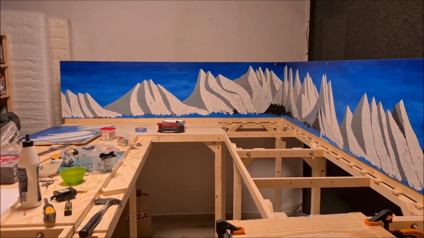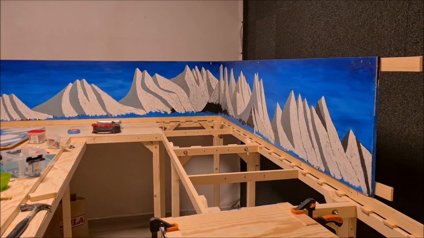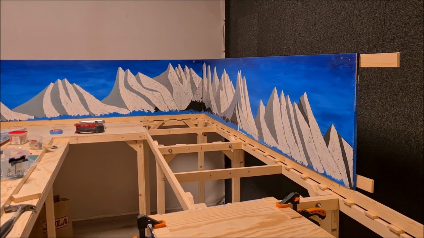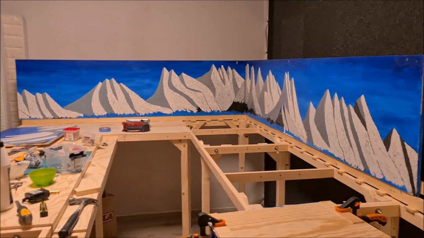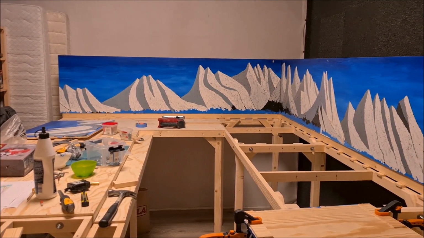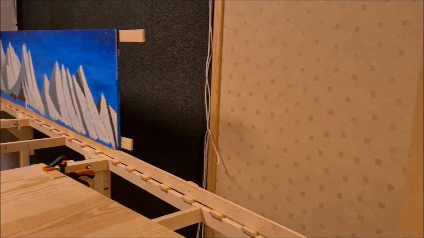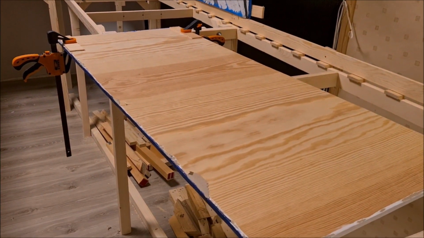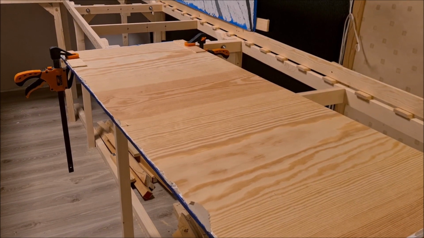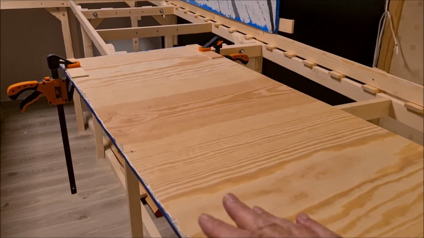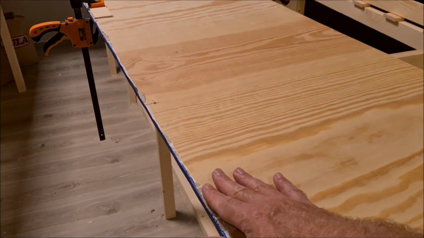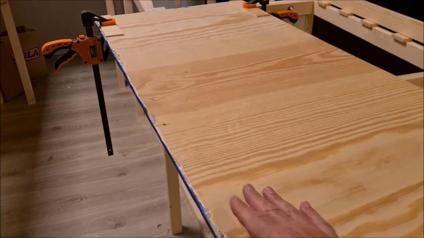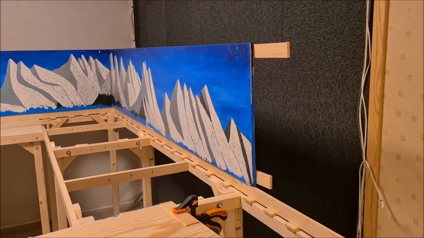All right, so two pieces of the backboard are put in place. They are fixed, and the third one still needs to be done. The third one is lying over here. This third one has a little bit less thickness than the other pieces.